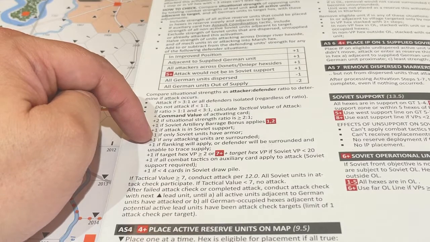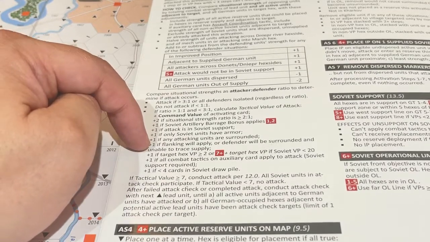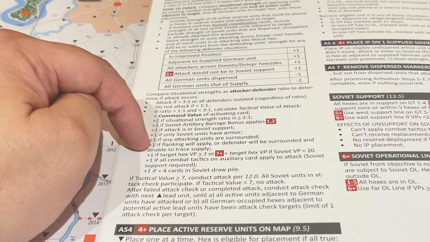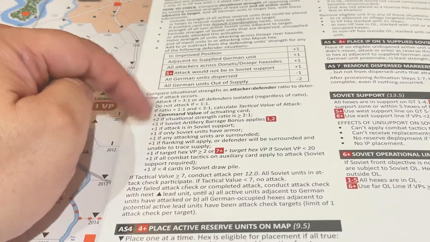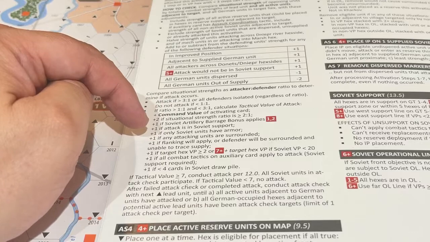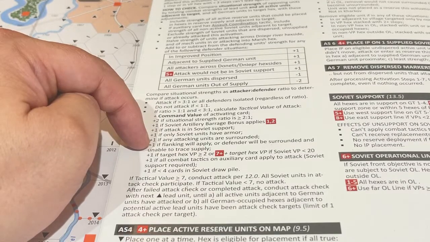Are any of the attacking units surrounded? No, it's not whether I'm surrounded, it's whether they are. And they're basically trying to save a unit that's surrounded. Will flanking apply? Yes, they completely have me surrounded. So 3, 4, 5. We're at 5 points out of 7.